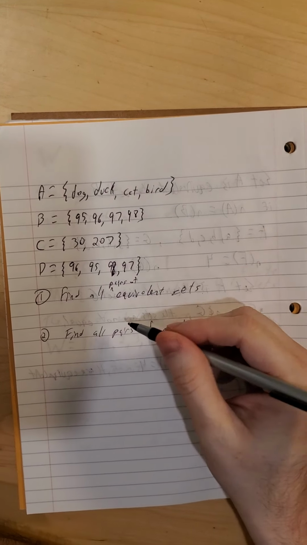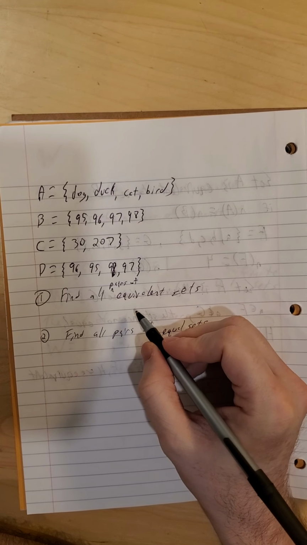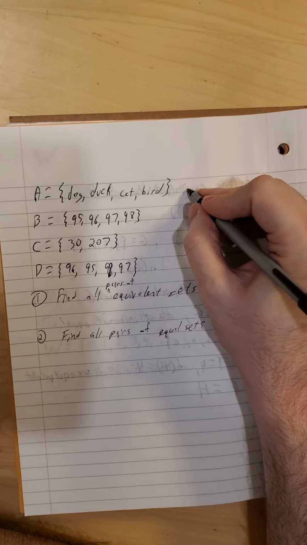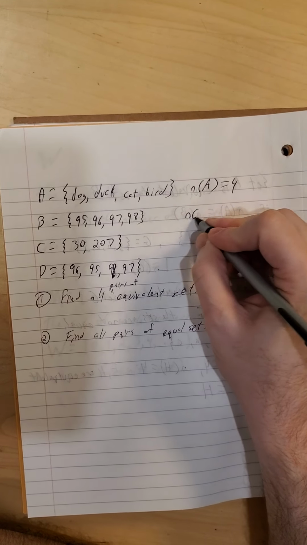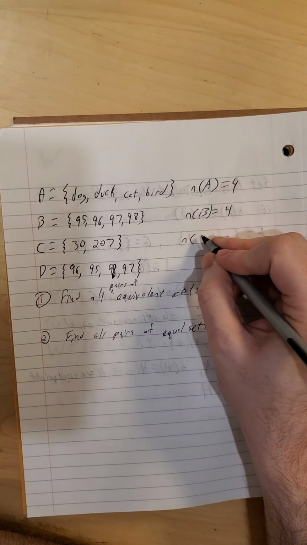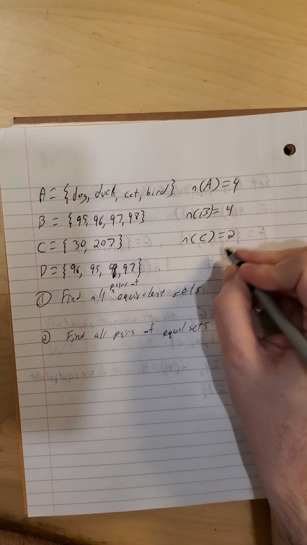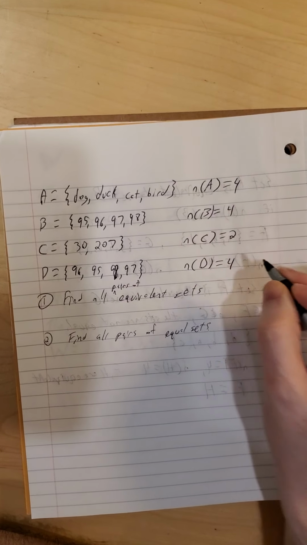Okay, welcome back. So our pairs of equivalent sets: cardinality of set A was 4, cardinality of set B was 4, cardinality of set C was 2, and cardinality of set D was 4.